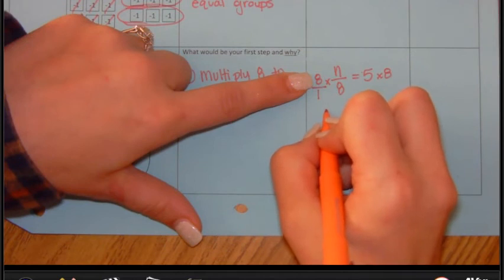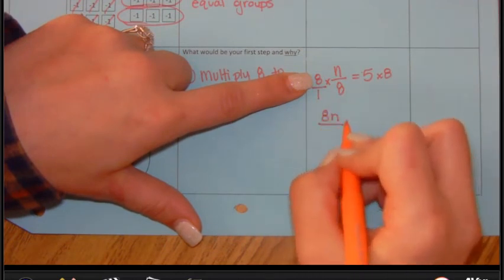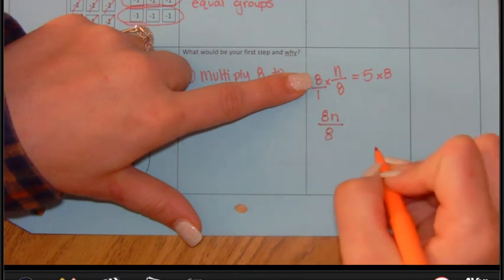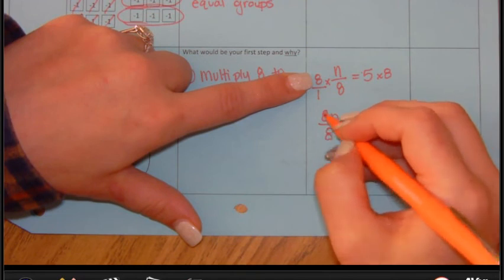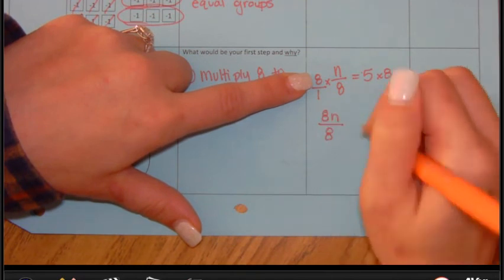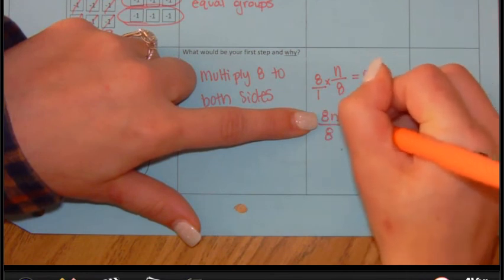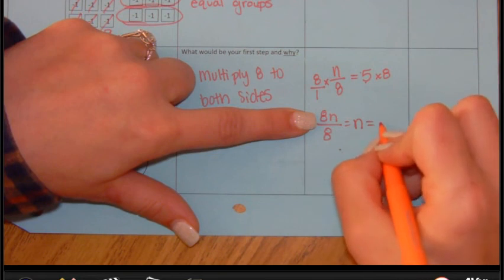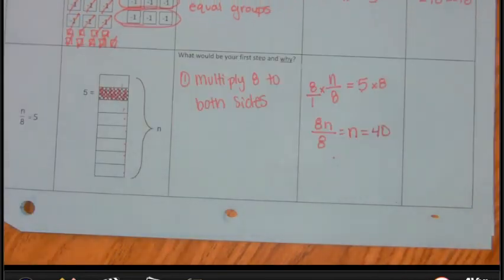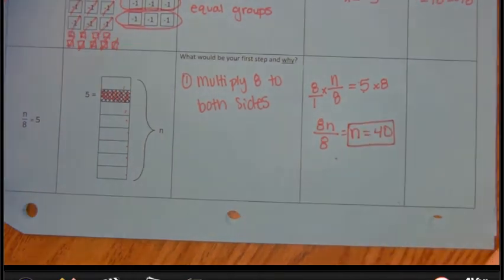So you're going to have 8n over 1 times 8 is 8. Well, take a look. 8 divided by 8, I can simplify this right here. That's left with 1n. So I'm left with n is equal to, well, 5 times 8 is 40. So n is going to equal 40.